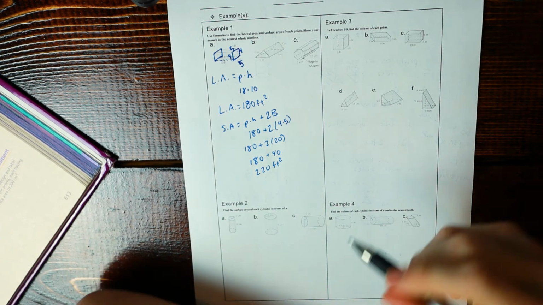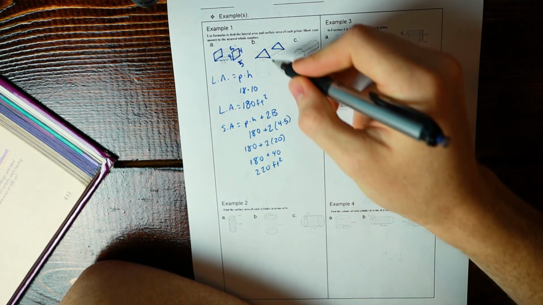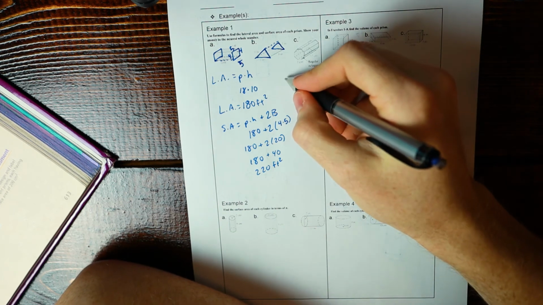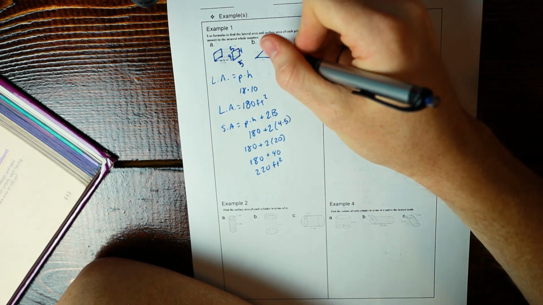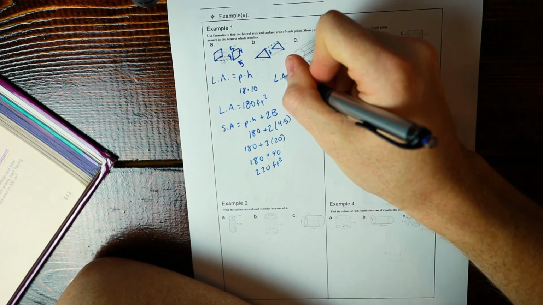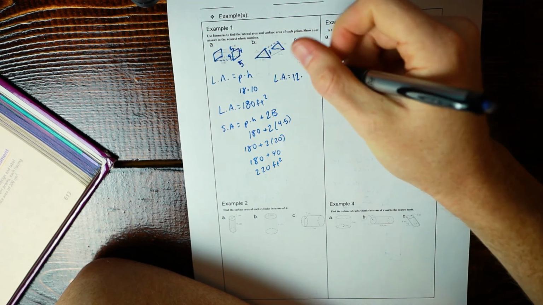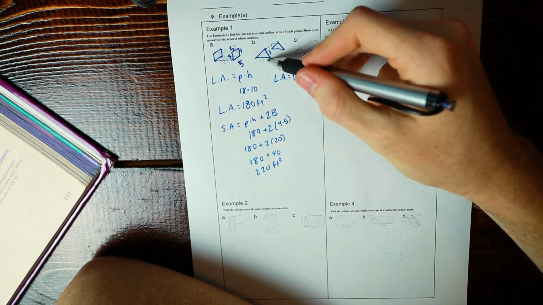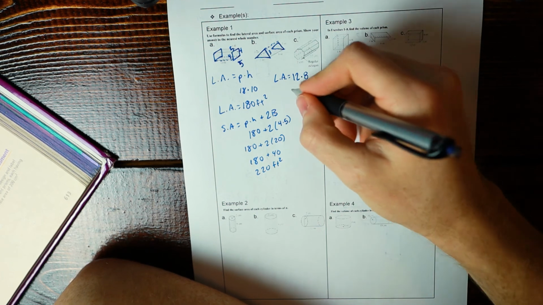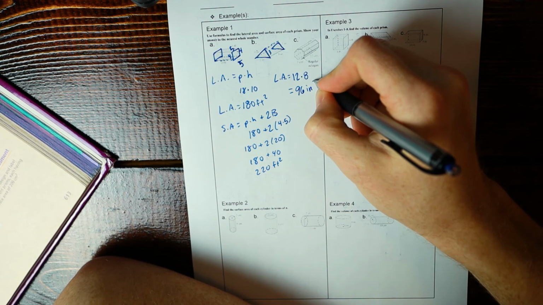Now part B, you have triangles as your two bases. So the perimeter for the triangle, and this is a 3 here, so this is 3, 4, 5. The perimeter would be 3 plus 4, which is 7, plus 5, which gives me 12. And the height would be the distance between the two bases, aka the altitude. In this case, the height is 8. So 12 times 8 would be 96 inches squared.